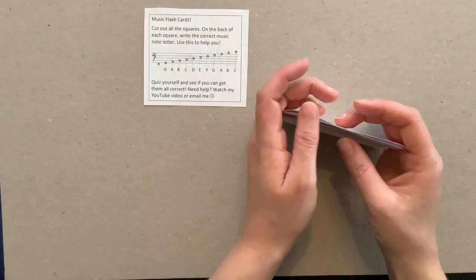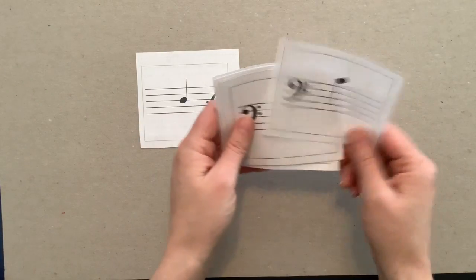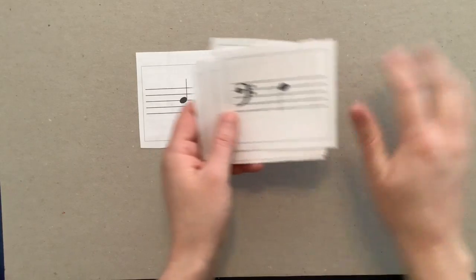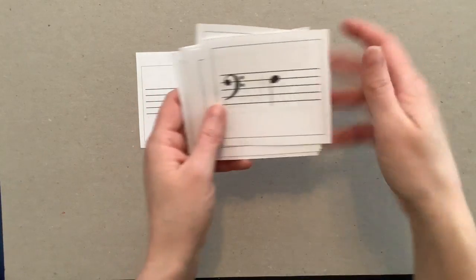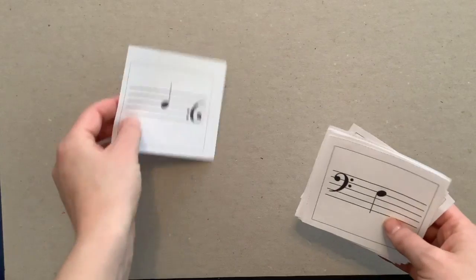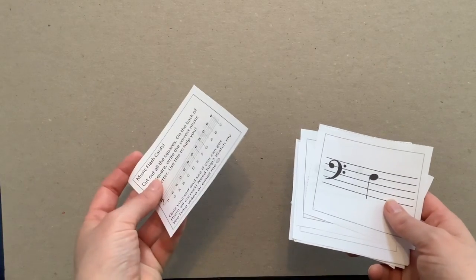So when you have these, just go through on your own and see if you can get them correct, and then put the ones that are right in a pile, and if you miss one, put it in a different pile, and just go through and practice them. You should have the treble clef ones from last week as well. So again, if you have questions, let me know.